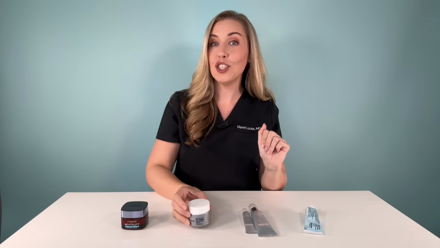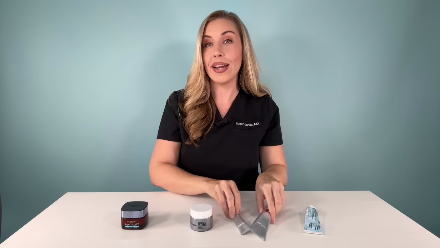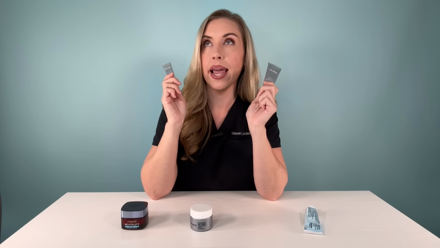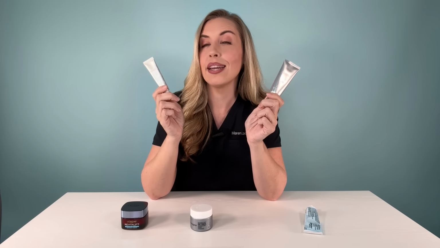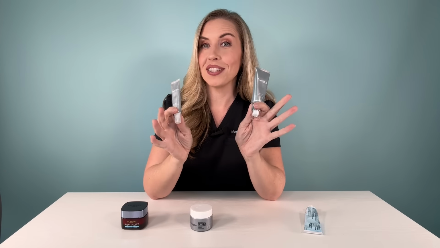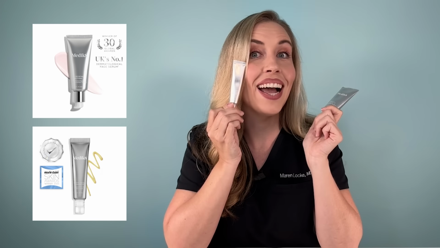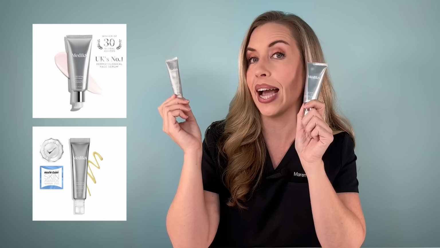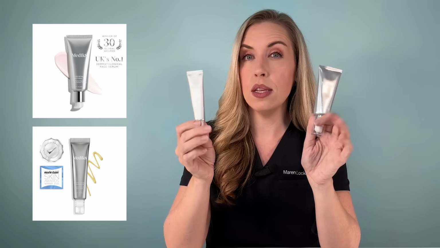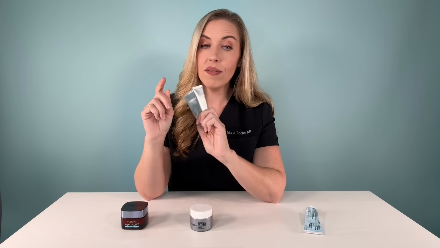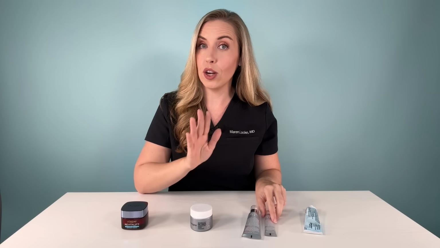Now let's go up to the next category, retinaldehyde. This is one of my favorite categories of all skincare products. I love products in this category. I have chosen Medicate. This is a brand I have started using more recently this year. This is a retinaldehyde eye cream and a retinaldehyde face cream. Again, both of these only have to undergo one conversion to get to retinoic acid.